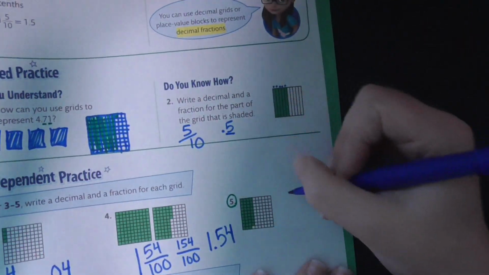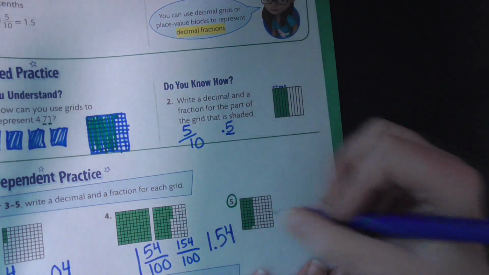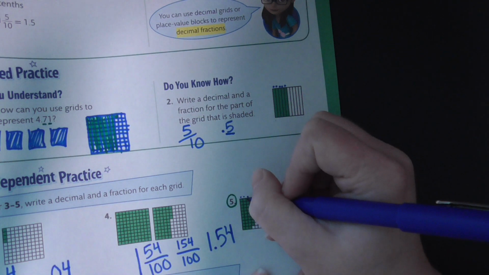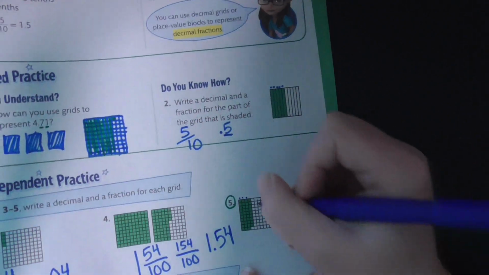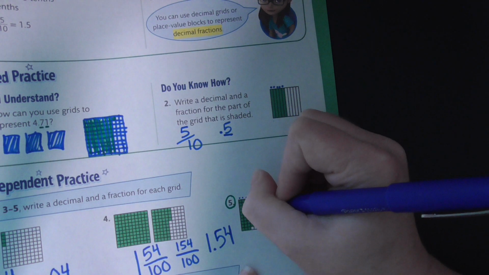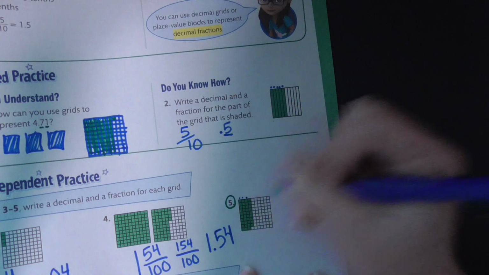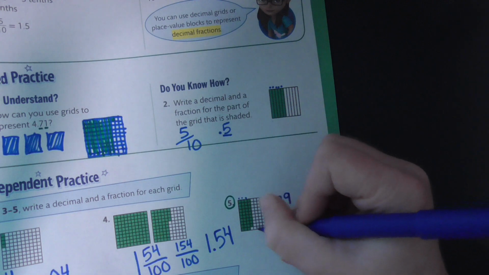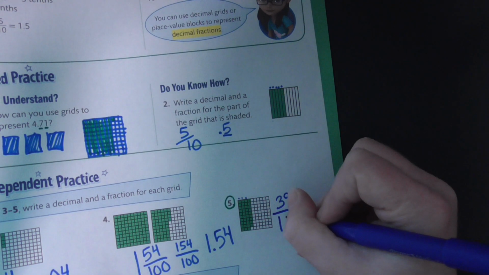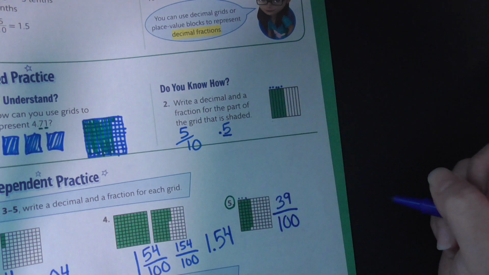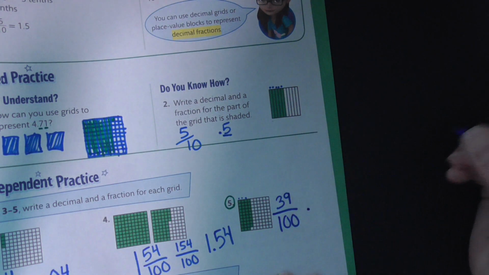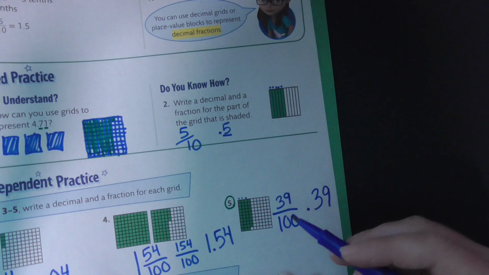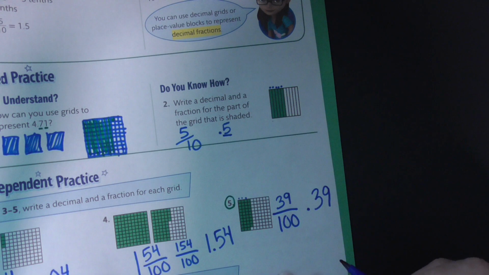Okay, so for number 5, we have a hundredths block, so 100 little squares, and there are 1, 2, 3 tens sections completely filled in, so that's 30, and then 1, 2, 3, 4, 5, 6, 7, 8, 9. So we have 39 of my hundredths filled in, so 39 over 100, and if you're writing it as a decimal, you have your decimal 39. So 39 over 100 or 0.39.